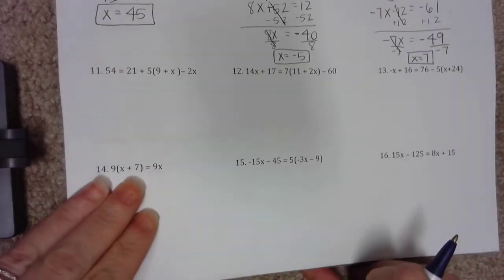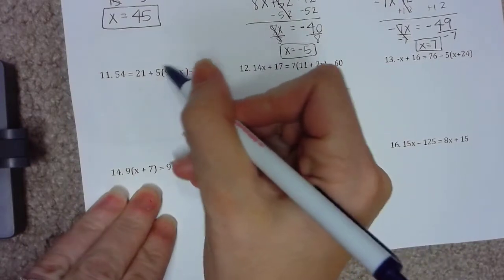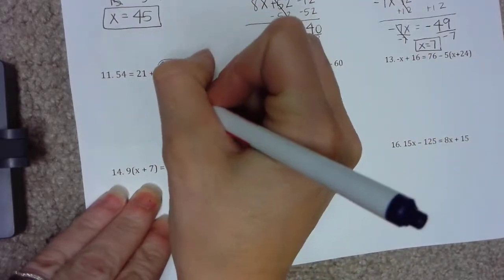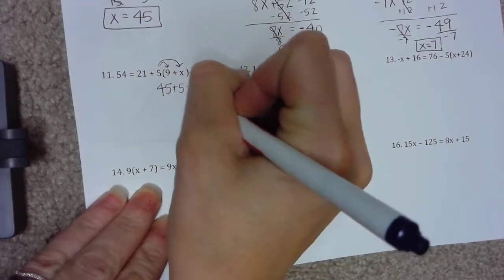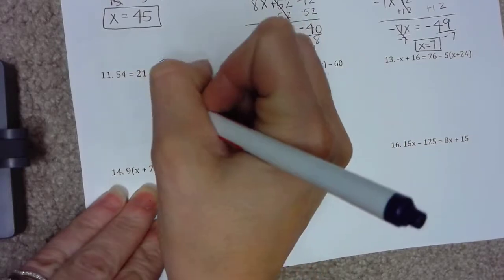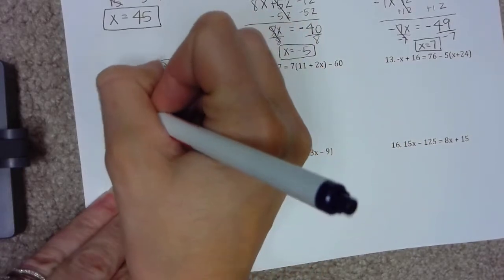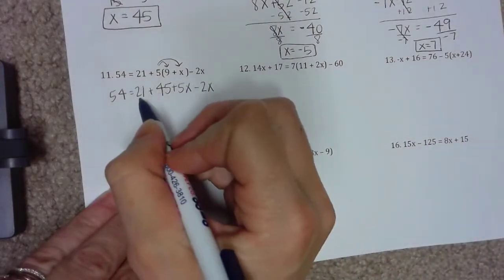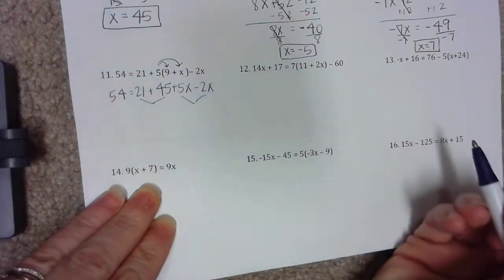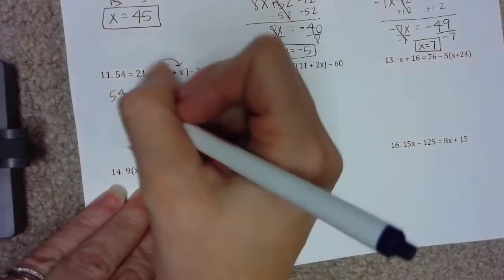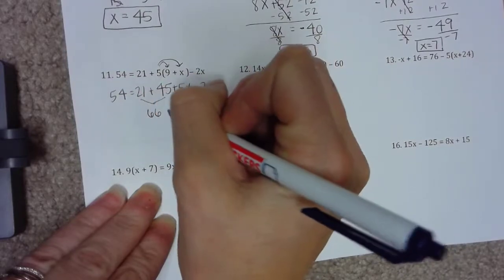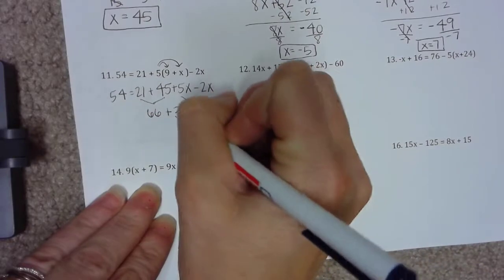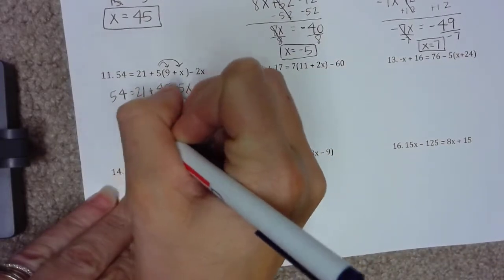For number 11, keep going. We've got 5 to distribute right here first. So I have 45 plus 5x. That's easy. Bring down everything else. Now notice you're going to have 4 terms on the right side of the equation. So we need to put these 2 together and these 2 together. Just combine like terms. So 21 and 21 and 45 will give you 66, plus 5x and negative 2x will give you a positive 3x. And then bring down your 54.